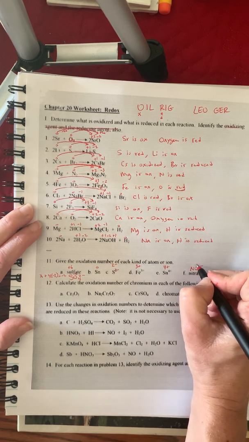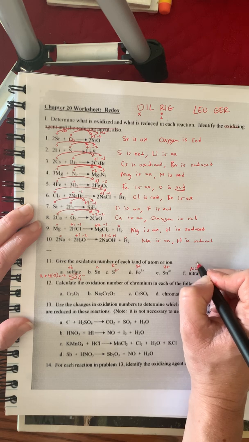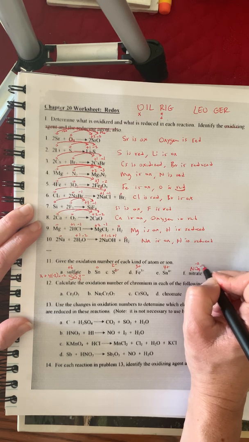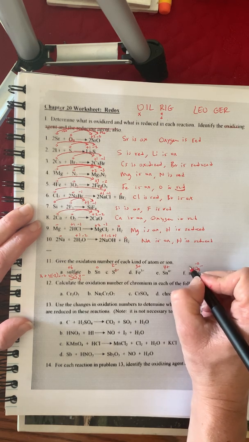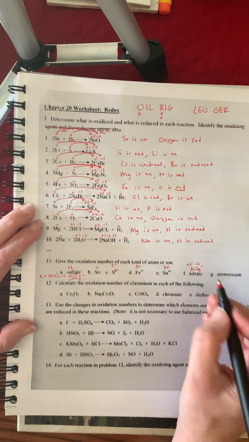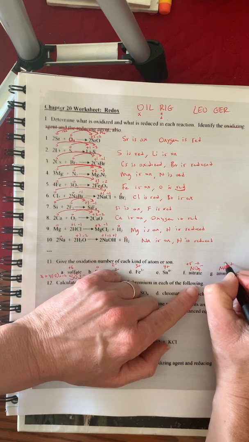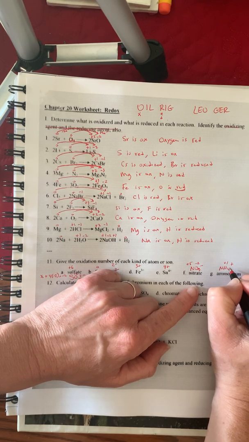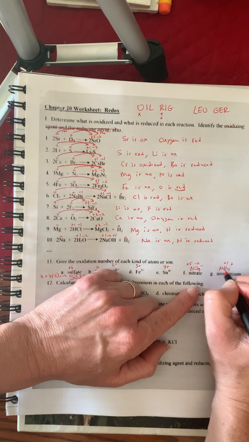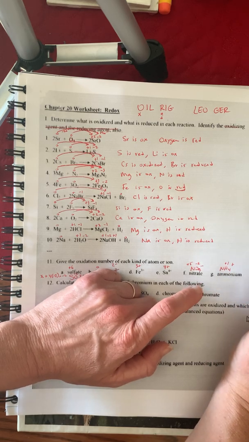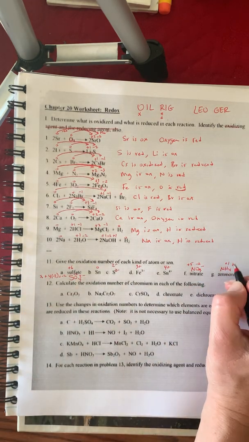Nitrate is NO3-. Oxygen is -2. There are 3 of them, so it's -6, and they have to add up to -1, so this is going to be +5. Okay, ammonium, NH4+, +1 for the hydrogens. There are 4 of them, so +4. So what plus 4 equals +1, and that is -3.